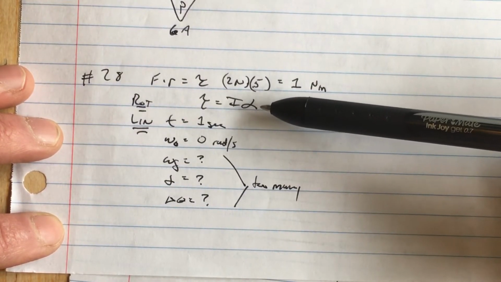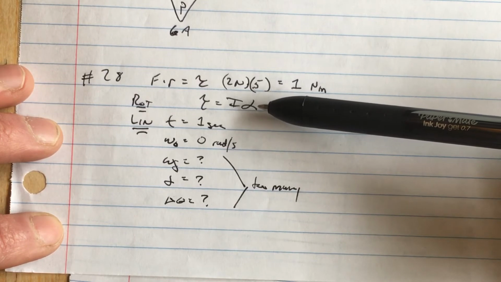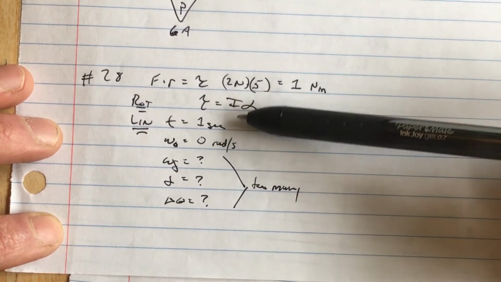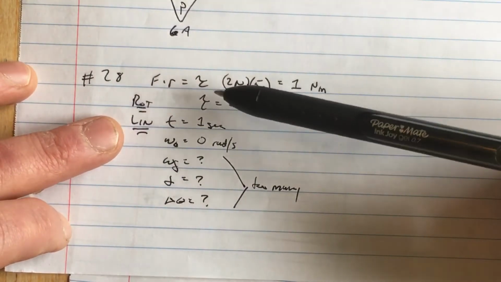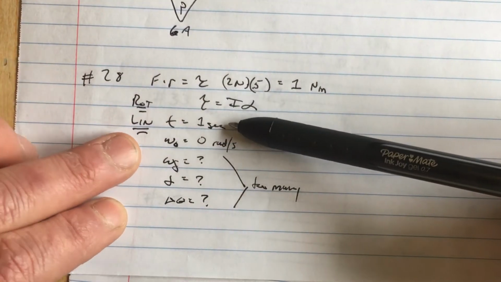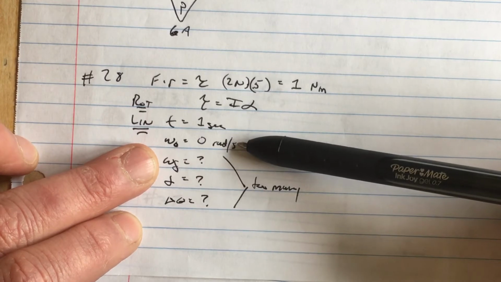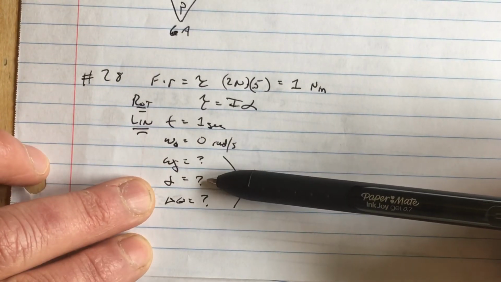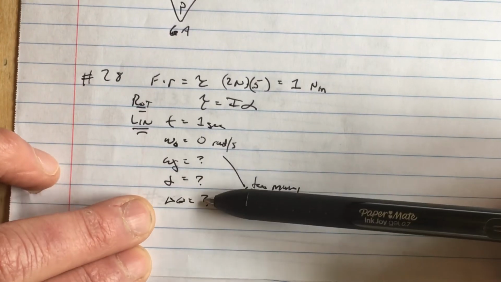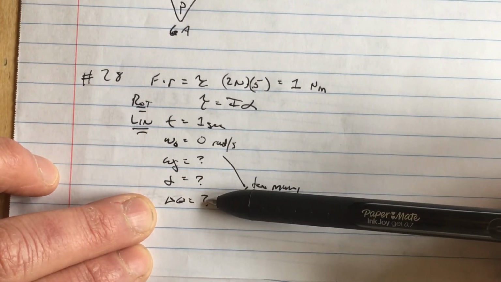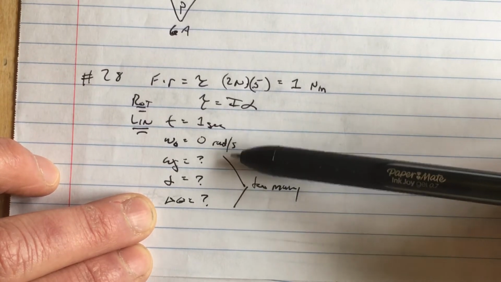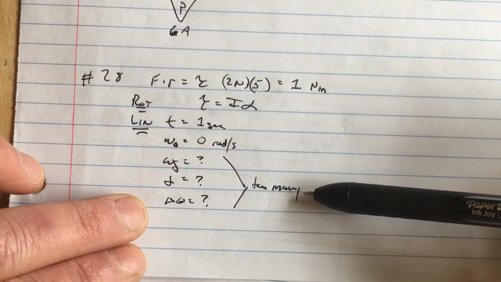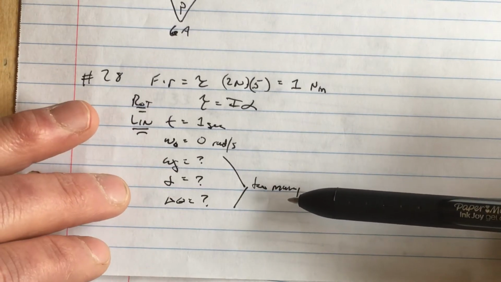So right off the bat, if they say find me alpha, but they don't give you I, you're kind of porked. So then you're thinking D is good. And then, okay, well, that's the rotational answer. What's my linear answer? Time is 1 second. Initial omega is 0. It started at rest. Final omega, we don't know. Alpha, we already said we don't know. And delta theta, the angular displacement, we don't know. 3 is too many. You can't answer this question with 3 unknowns from a rotational kinematics perspective.